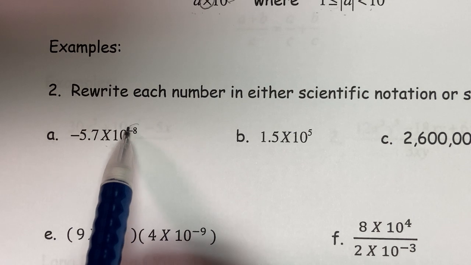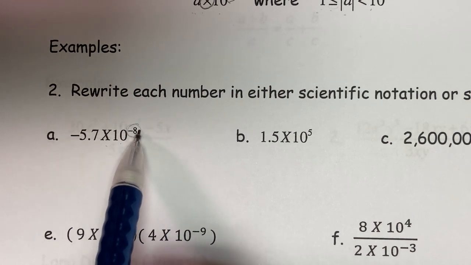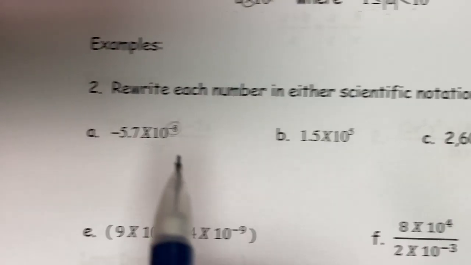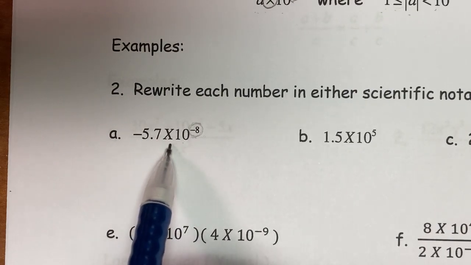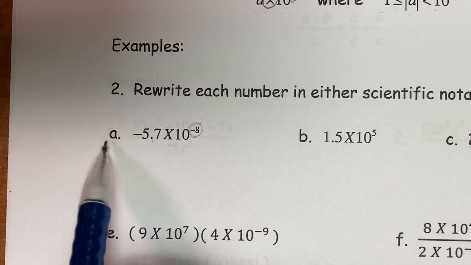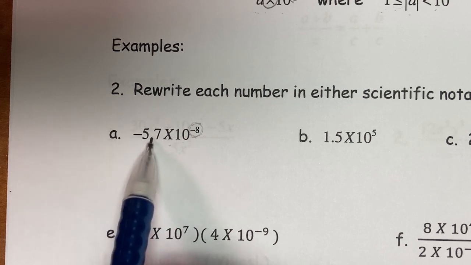Now, whenever you see a negative exponent, it basically means we're talking about a small number. So to take this out of scientific notation, we take the decimal, and because we're talking about a small number, we move it to the left, because you can agree that's going to make it much smaller. We move it to the left 8 places.